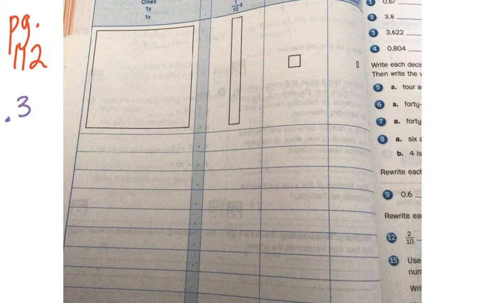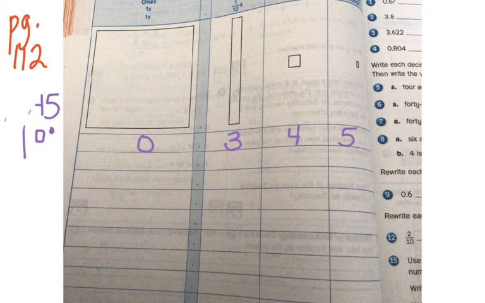So would you go ahead and write 345 thousandths? Notice there's nothing before the decimal, 345,000. So you can write 0 if you'd like to there. 345 thousandths. So this would be 3 longs, 4 cubes, and 5 little slivers that make up the thousandths. Okay, let me give you another one.